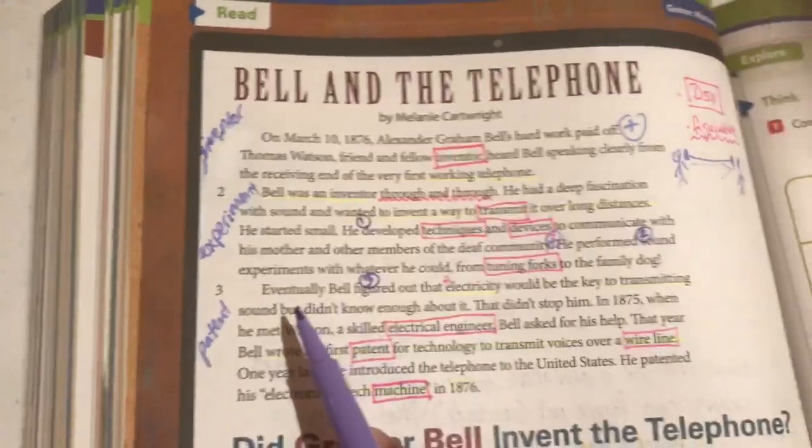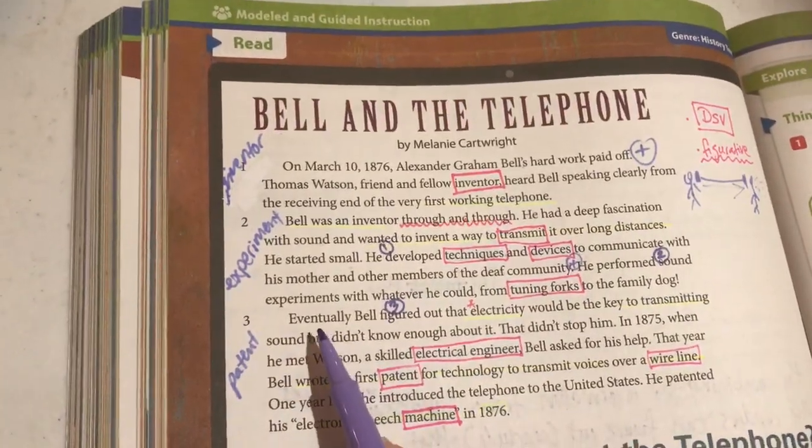Hopefully the family dog didn't get hurt. Don't do an experiment on your pets if you can hurt them.